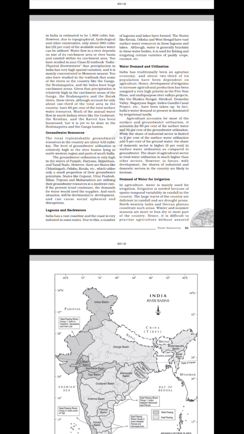Groundwater resources. The total replenishable groundwater resources in the country are about 432 cubic kilometer. The level of groundwater utilization is relatively high in the river basins lying in northwestern region and parts of South India. The groundwater utilization is very high in the states of Punjab, Haryana, Rajasthan and Tamil Nadu. However, there are states like Chhattisgarh, Odisha, Kerala, etc., which utilize only a small proportion of their groundwater potentials. States like Gujarat, Uttar Pradesh, Bihar, Tripura, and Maharashtra are utilizing their groundwater resources at a moderate rate.